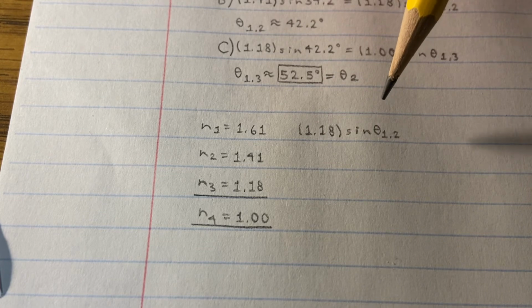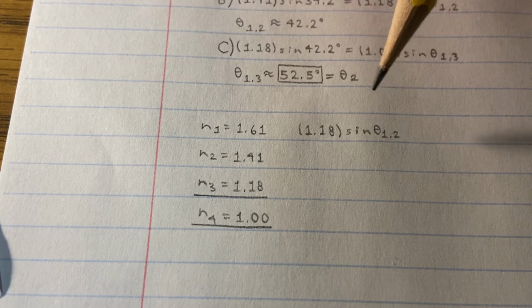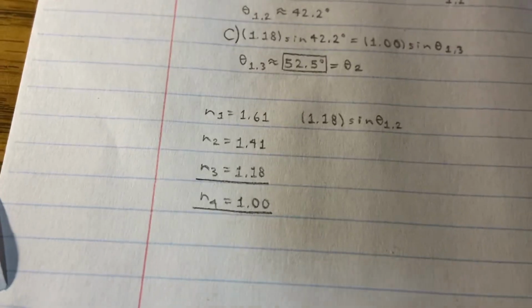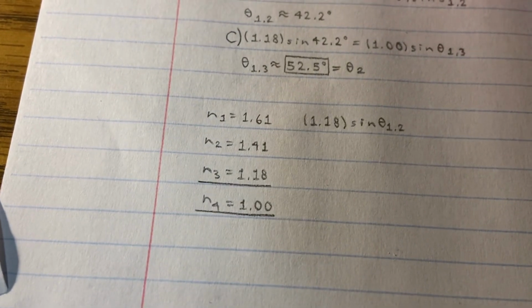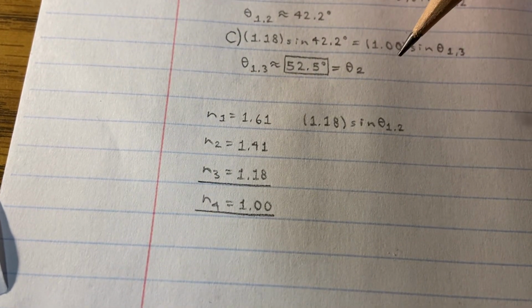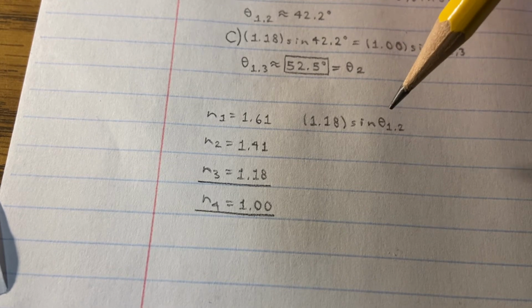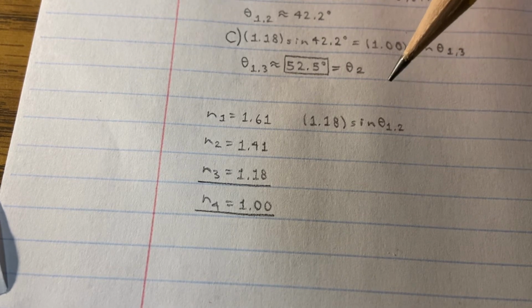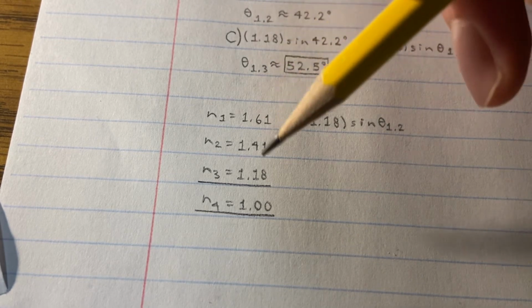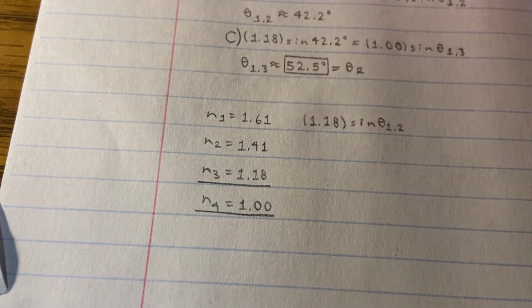But since we are working backwards, starting from layer 3, and we don't know the initial theta, which in this case serves as our final theta, in this instance we will be using what would have been the final theta for layer 3 as the initial, because we are working our way up through the indices instead of down.